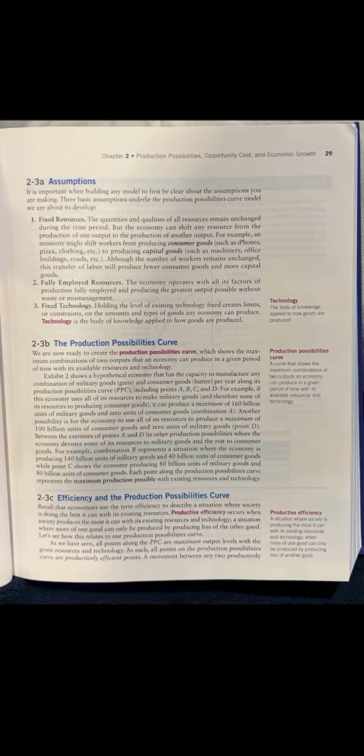2-3B. The Production Possibilities Curve. We are now ready to create the Production Possibilities Curve, which shows the maximum combinations of 2 outputs that an economy can produce in a given period of time with its available resources and technology. Exhibit 2 shows a hypothetical economy that has the capacity to manufacture any combination of military goods and consumer goods per year along its Production Possibilities Curve, PPC, including points A, B, C, and D.